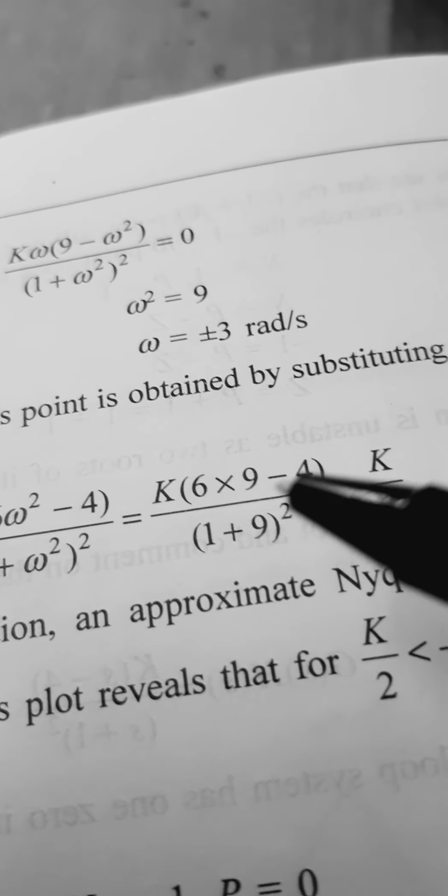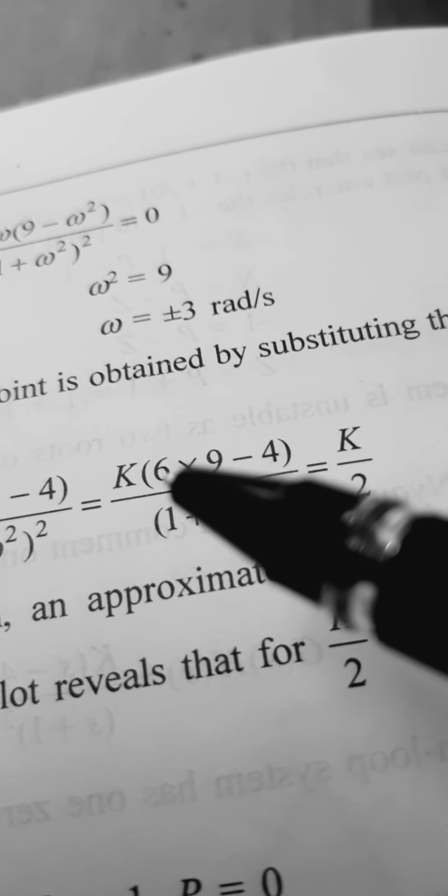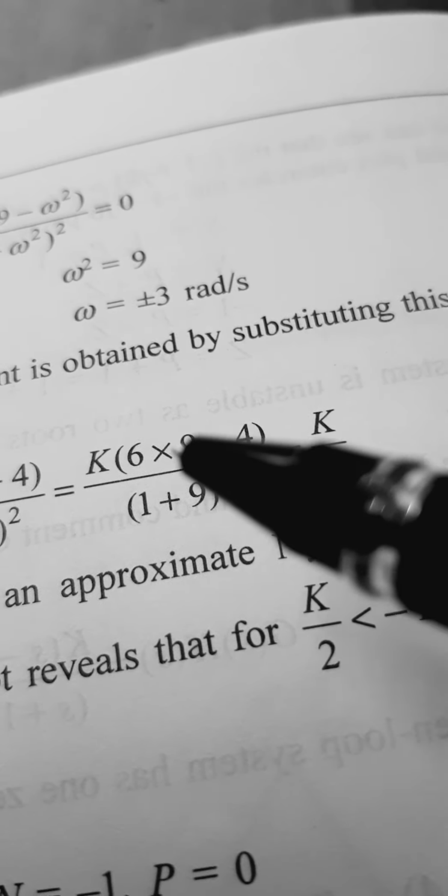So 1 plus 9 is 10, square is 100, and in the numerator 6 into 9 is 54, minus 4 is 50, divided by 100. So you are getting k by 2.